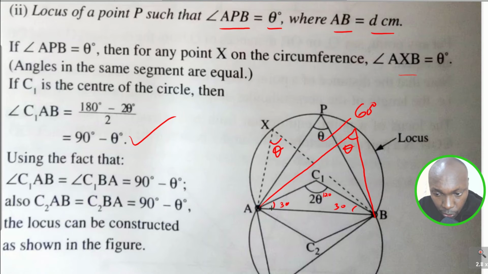So when you construct 30 here and 30 here, where the two lines intersect is the center of the circle, and you're going to use that center to construct this arc here. So knowing the angle subtended at the circumference, you'll know that the angle at the center will be twice that angle. I'm giving an example: if for instance you know this angle is 60, you automatically know that the angle that you require at the center will be 120 degrees.